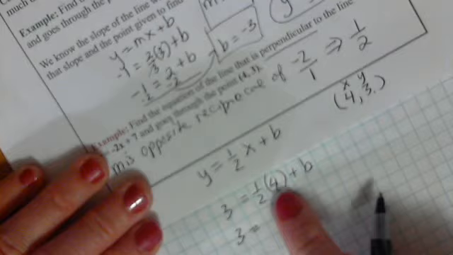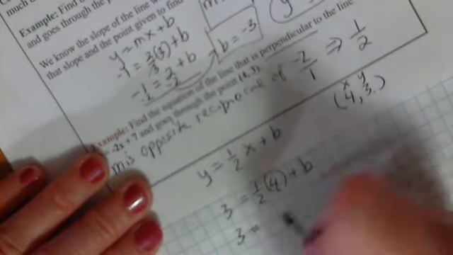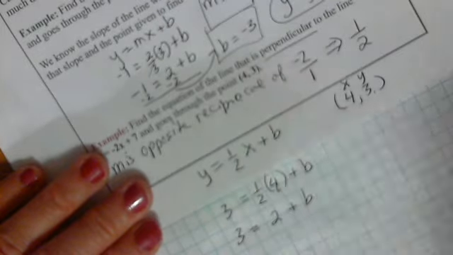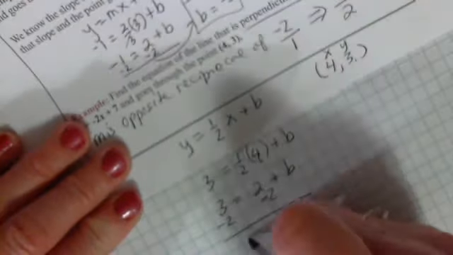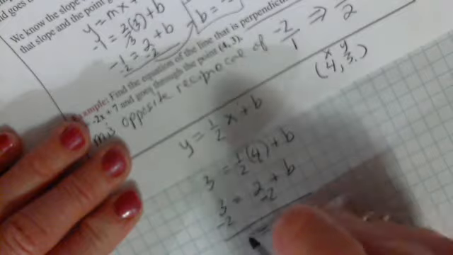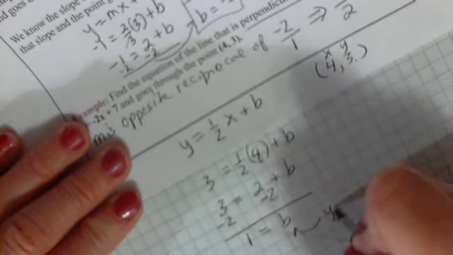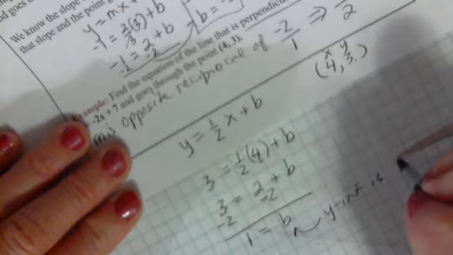Remember, what we're doing right now is solving for that y-intercept. So we do our calculate on this side. Half of 4 is 2. Got to get b alone. Subtract 2 from both sides. And I get 1 is equal to b. So my y-intercept is 1.